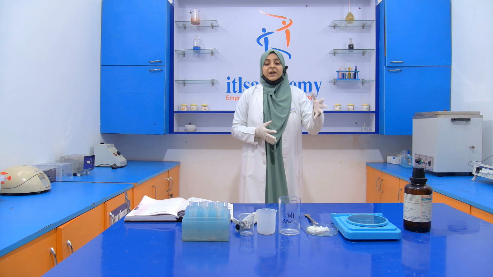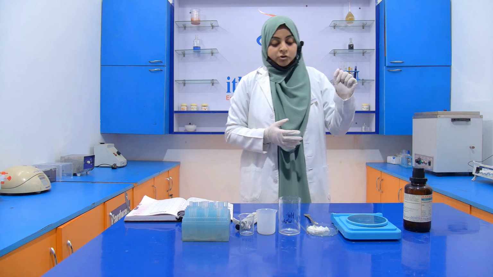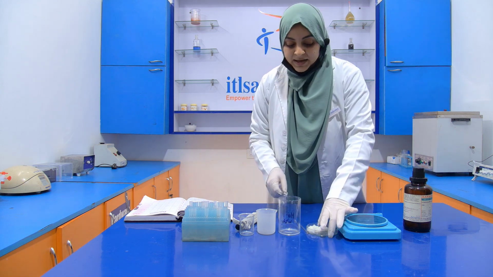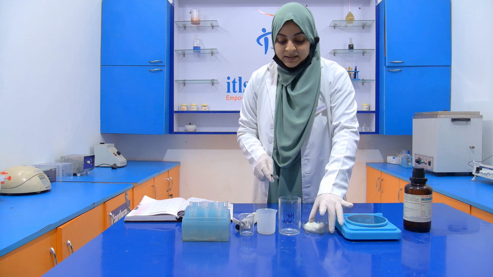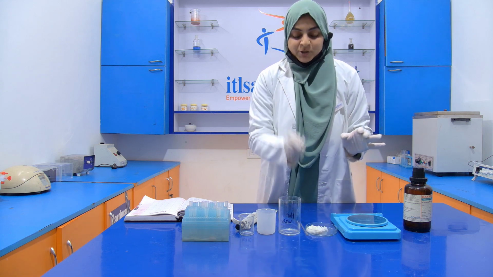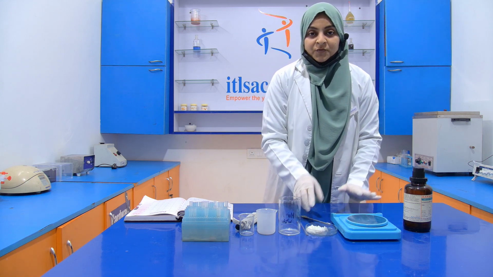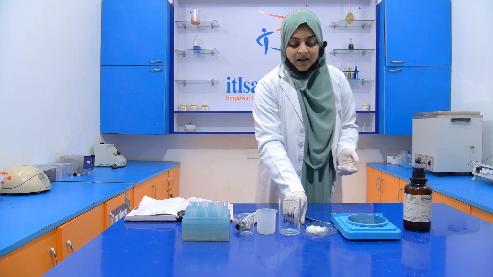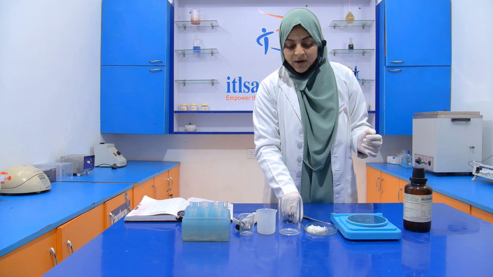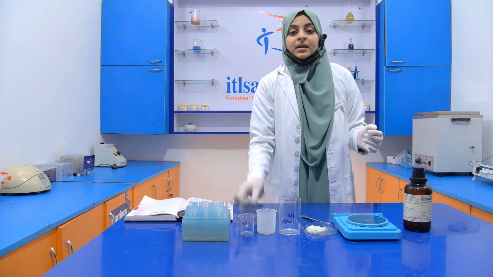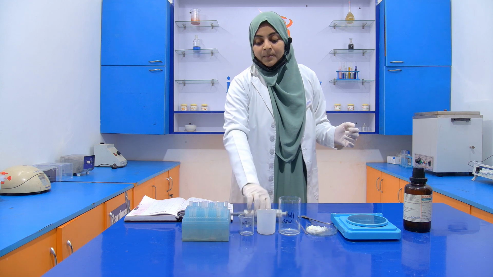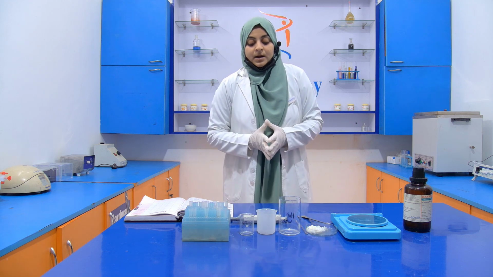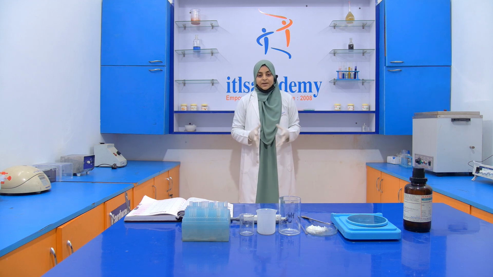So apart from this hydrochloric acid, we also require a sample, that is our sample. Then we require a spatula and a weighing balance for the weighing of that sample. Then we require a glass rod, beaker, then micropipette tip.